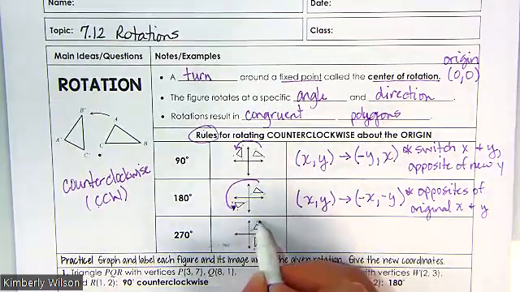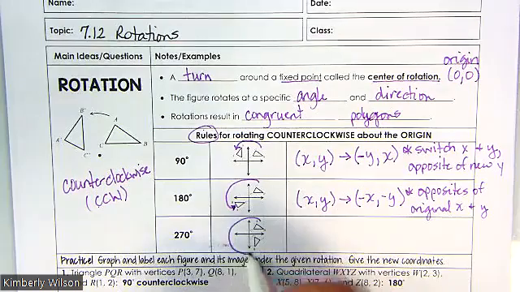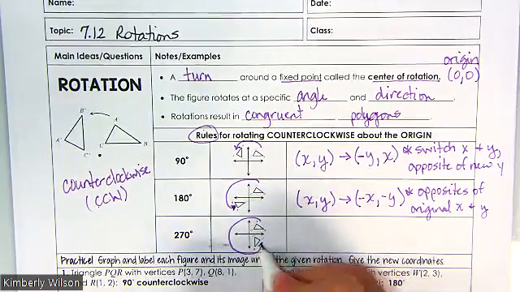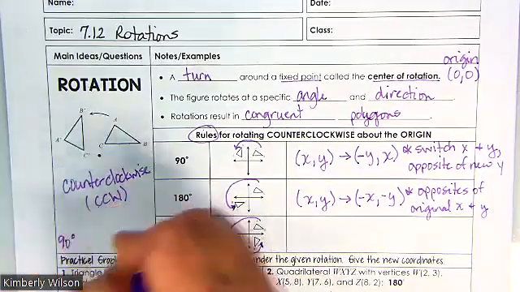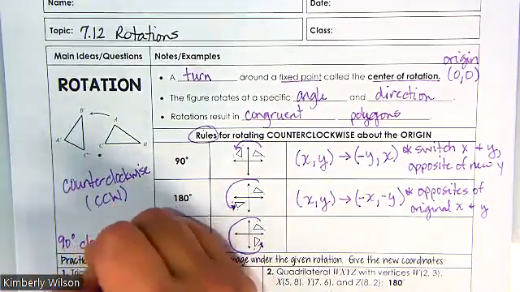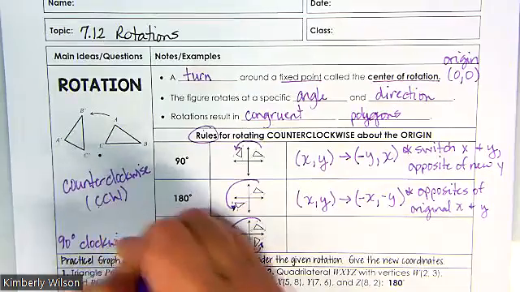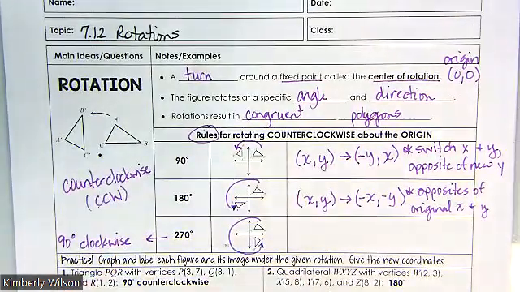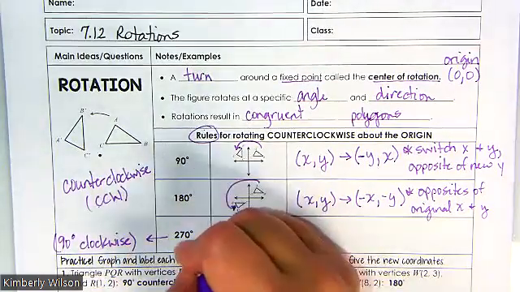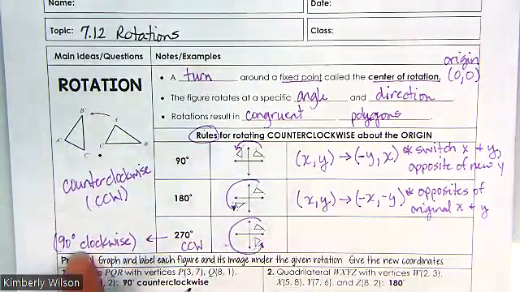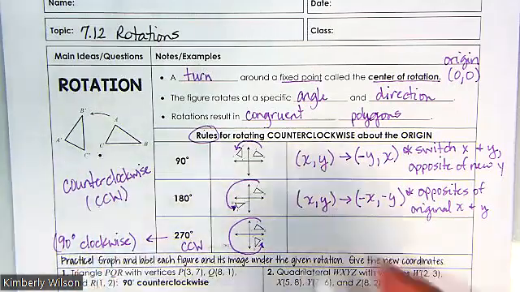270. That's going all the way around. It is also known as 90 degrees clockwise. 270 counterclockwise is the same as 90 degrees clockwise.